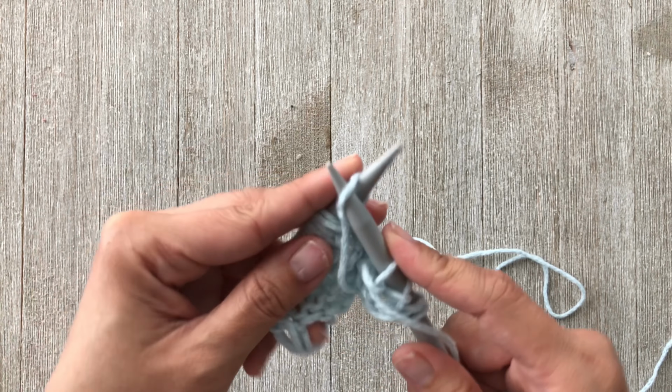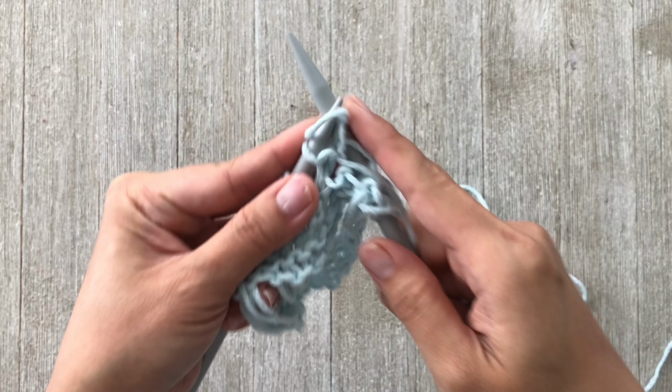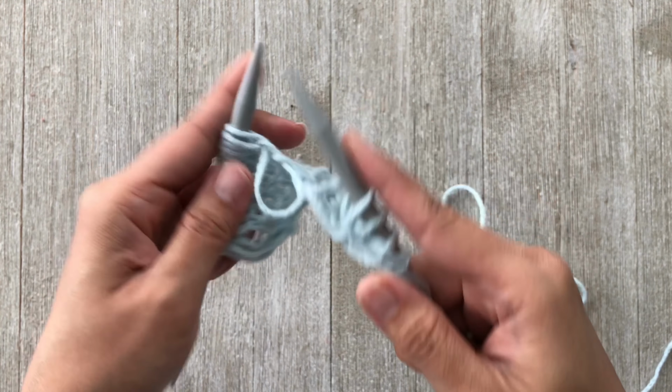Purl the next stitch and drop that yarn over stitch.